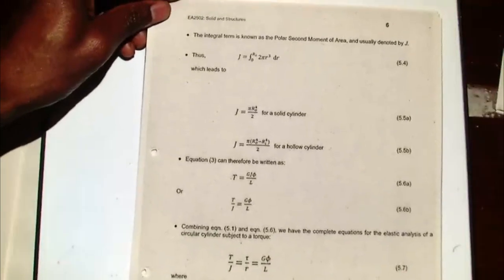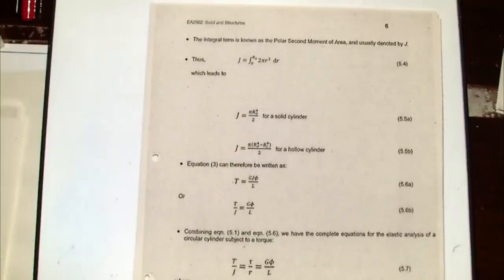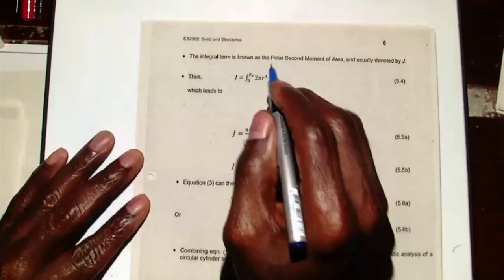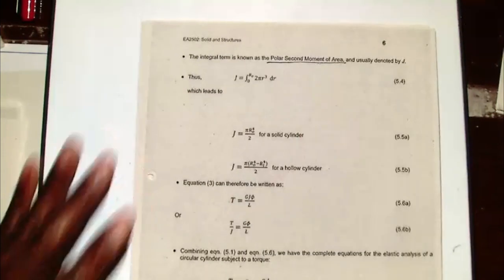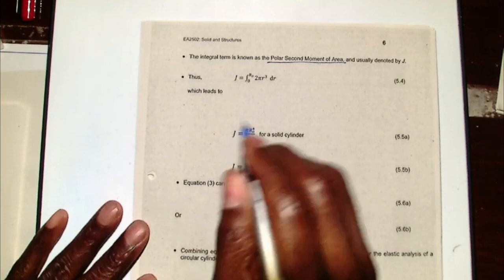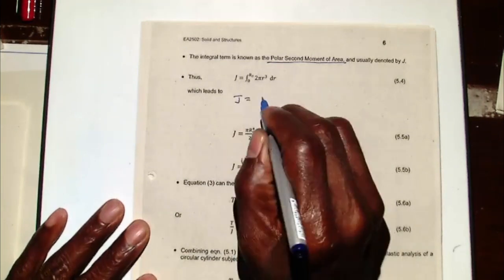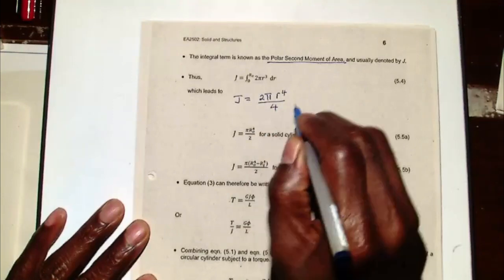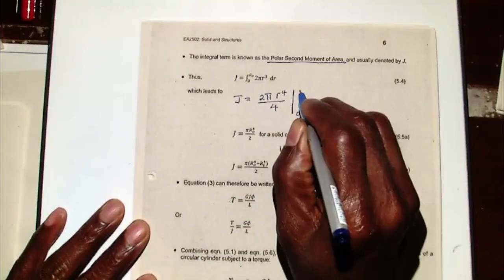So on the next slide, that integral is the one I call J, which I'm going to define now, is this second polar moment of area, not the same as I. So let's look at what the actual integration is like. So we can say, therefore, J is 2 pi r^4 over 4 between 0 and r naught.